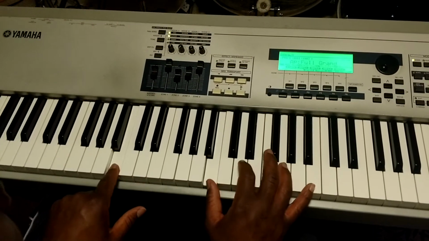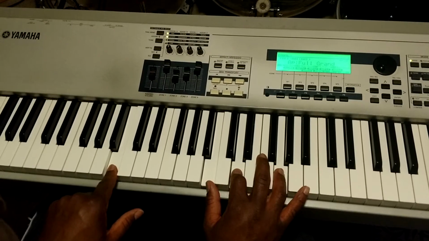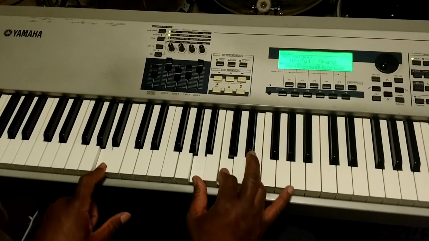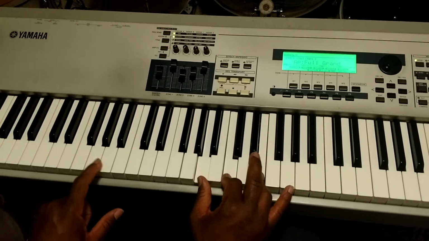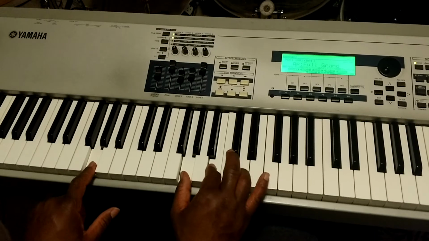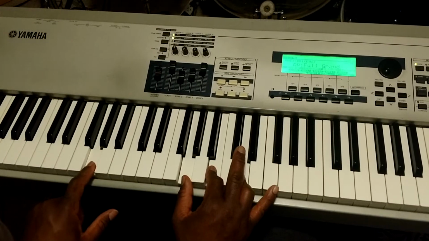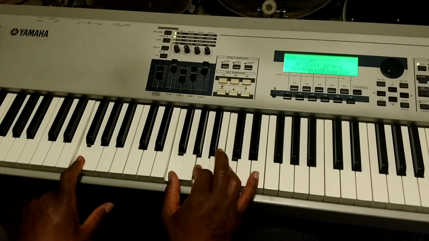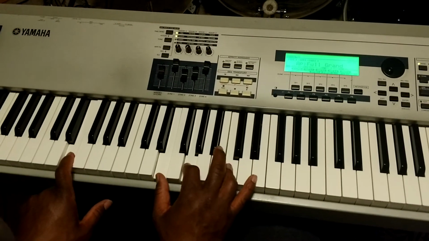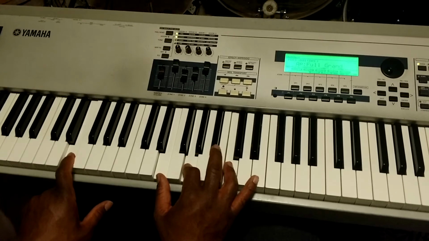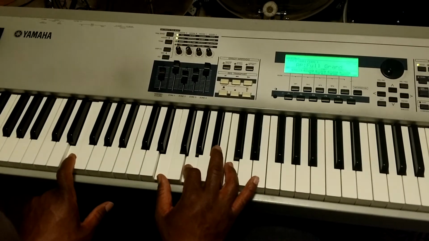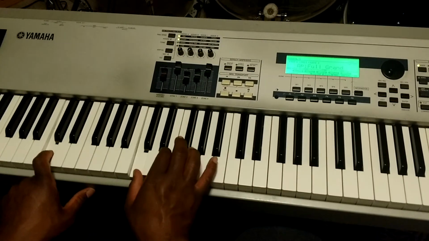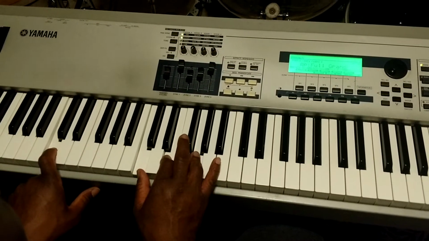Over the 7, we play an inverted G, which is inverted 1. We know over the 6, we play a minor. And we know over the 5, we play a G major. And over the 4, we play F major. Over the 3, we play an inverted C, which is C, first inversion. Over the D, we play D minor. And then over the 1, we play the C major again.